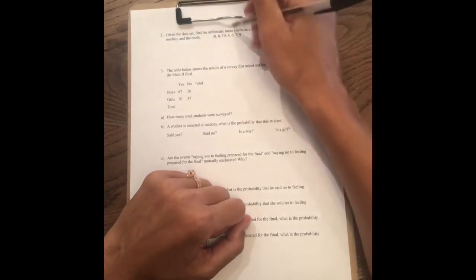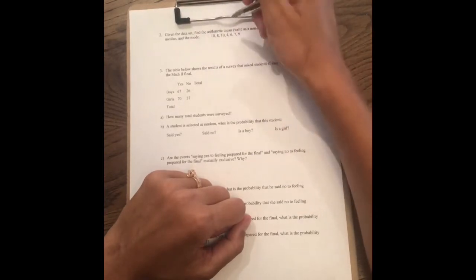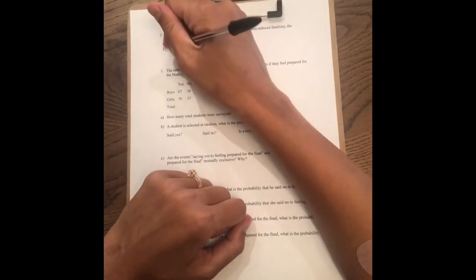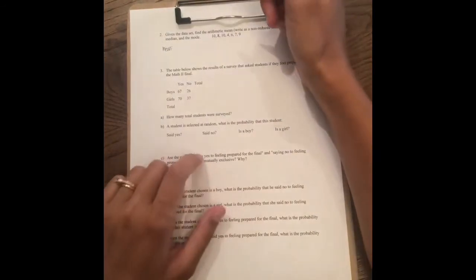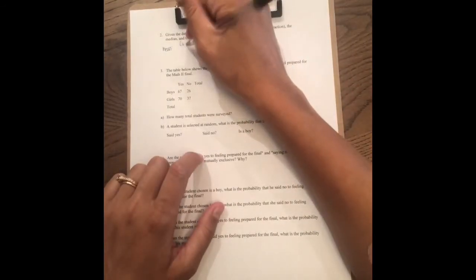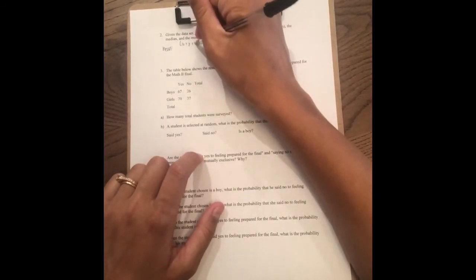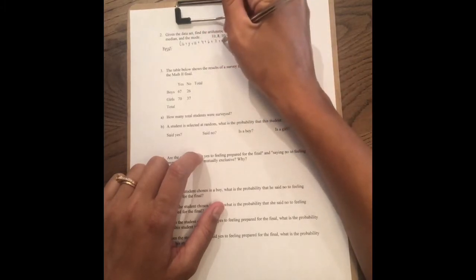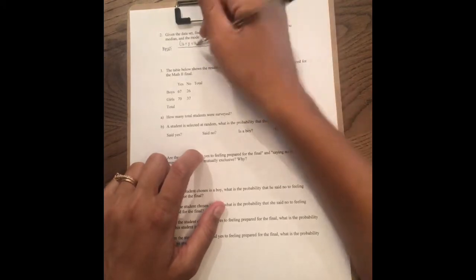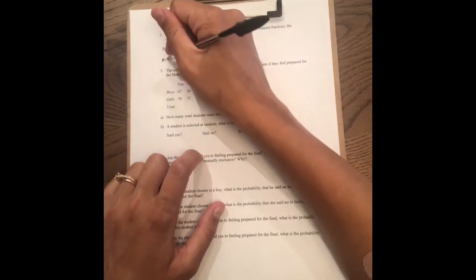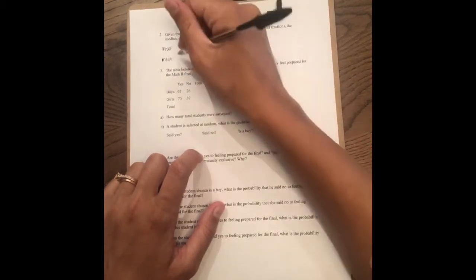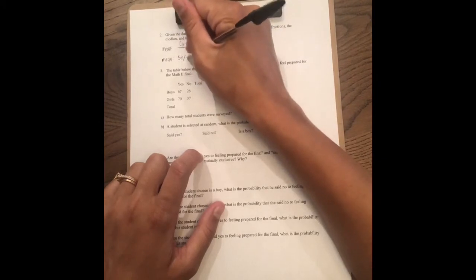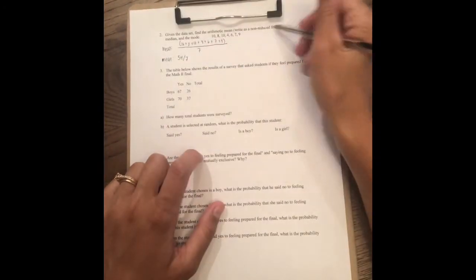So to find the mean, we want to add up all of the terms. So add them all up and then divide by the number of terms. So this is 10 plus 8 plus 10 plus 4 plus 6 plus 7 plus 9 all over, and there's a total of 7 terms. So the mean, when you add those up, that's 54 over 7, and again, write it as a non-reduced fraction.